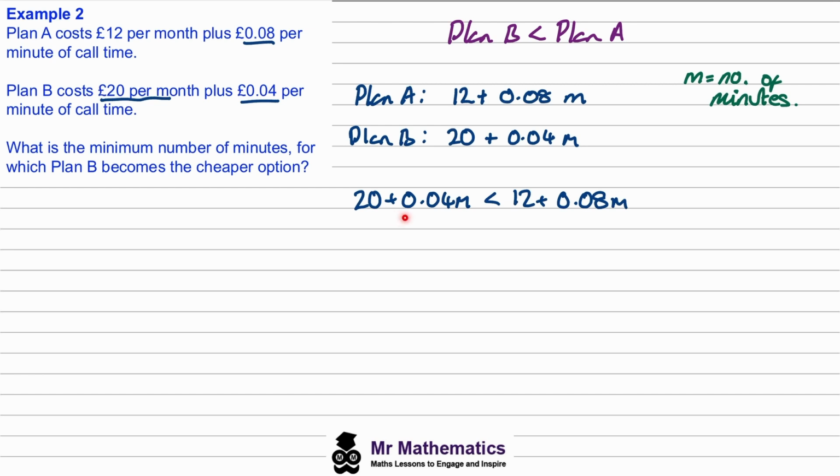So now, do you want to try and solve this inequality by making M the subject? You can pause the video, and when you come back, you can check your working with mine.